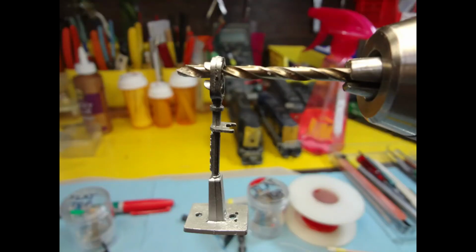We're at the point now that we're ready to install those LEDs, and this is the Bachmann signal light. We're using a drill to size it out. Keep in mind, this plastic is very soft. If you're using a standard drill bit, it will have the tendency to grab. It's best to use a variable speed drill. That way you can control your speed and you can control the light.